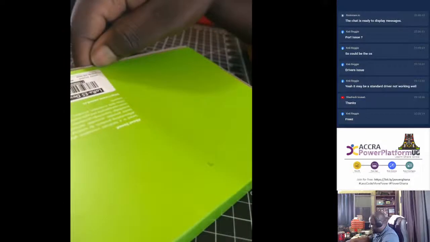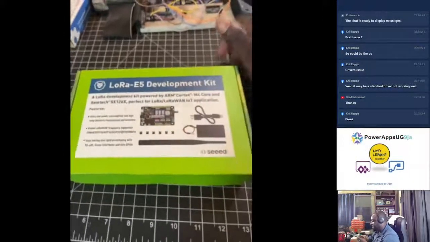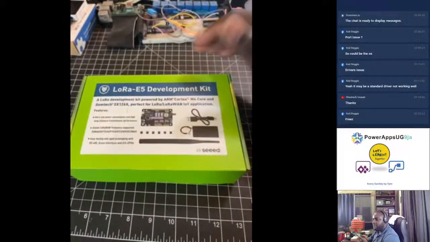So this one has not been opened. Now, this kit, all right. Let me flip this. Sorry about that. Today our bench cam is not working, so we are improvising with our phone.